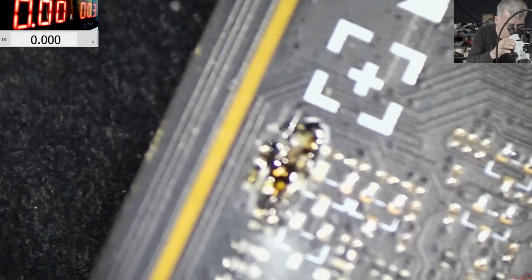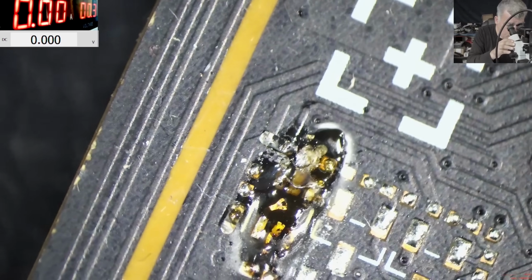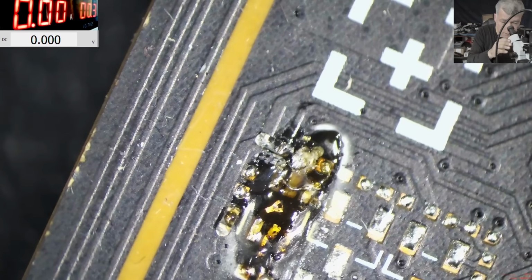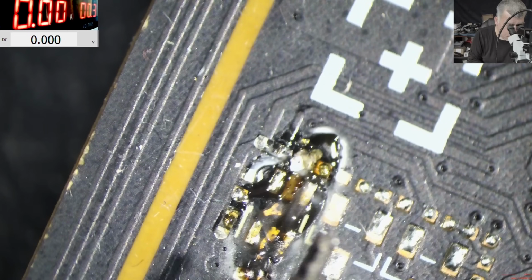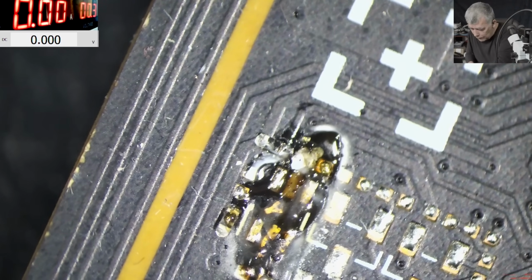So I believe this pin has two states. The second one, I believe, has two states. This one. So let me solder a wire.